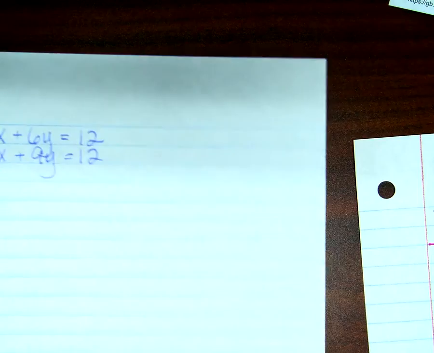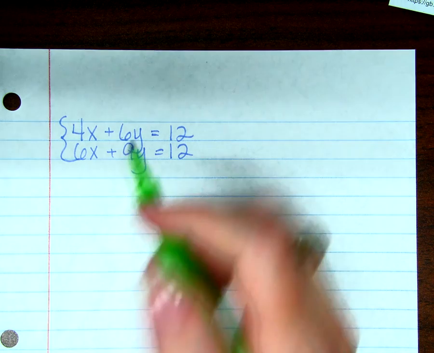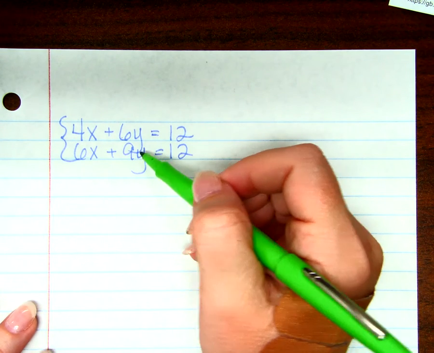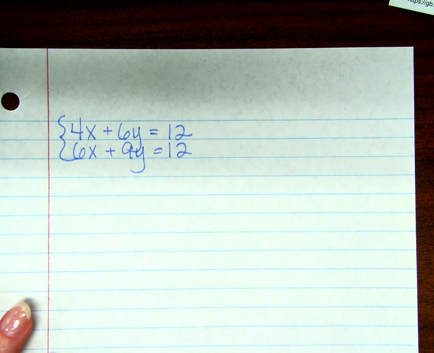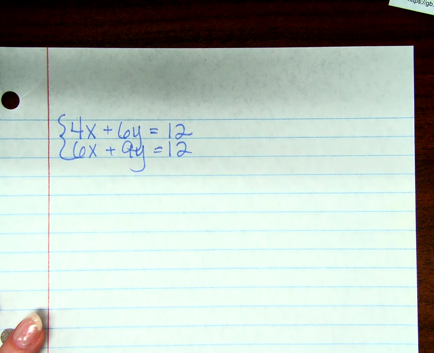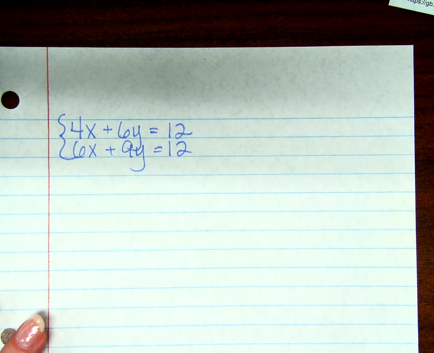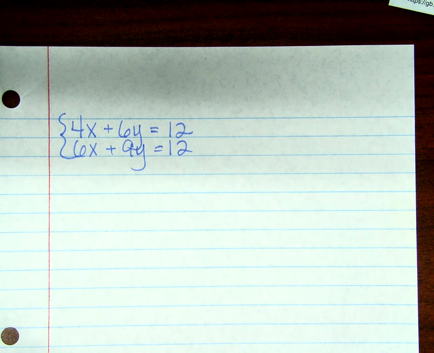What about this one? Is there an easier way for this one? Probably not substitution. I don't have a variable solved for, right? There's also not a runt variable. There's not a variable that's all by itself. Everybody okay with that? So which variable would you like to eliminate here? Let's do that. Yeah. X, okay?